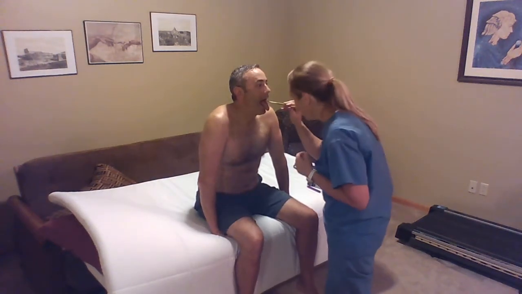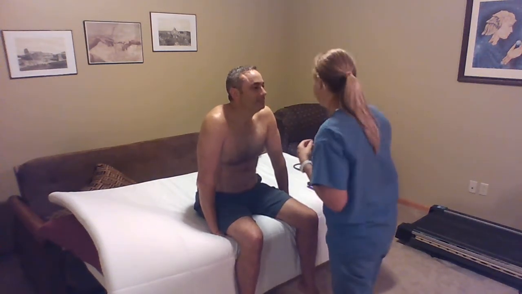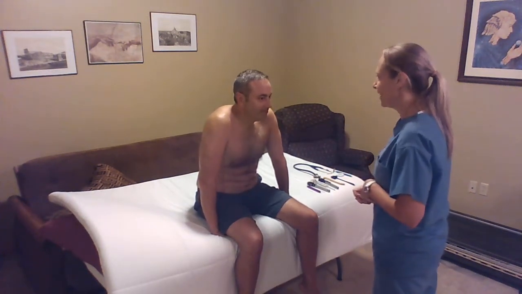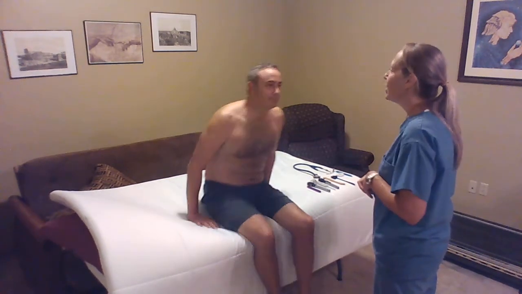I want to check your gag reflex as well while we're doing this. Go ahead and open your mouth, checking your gag reflex. Okay, that's that. And then we are going to keep on moving on. Looking at his throat, his neck is nice and symmetrical on both sides. I don't see any bulging, no big goiters evident or anything.